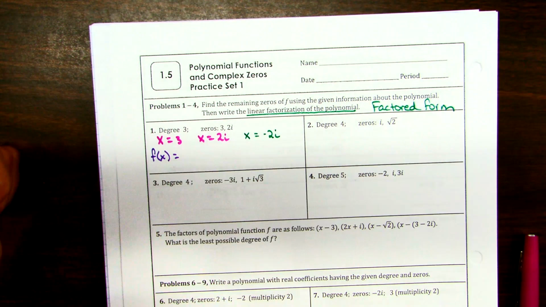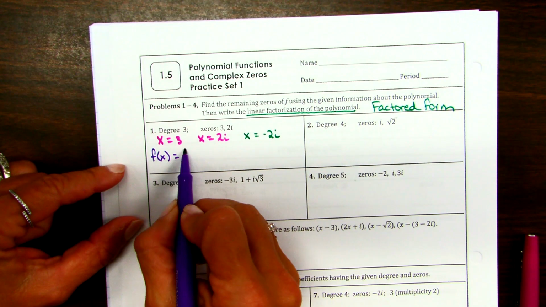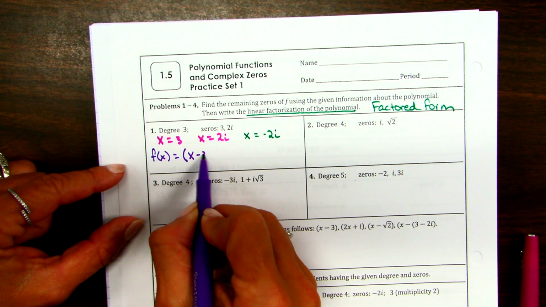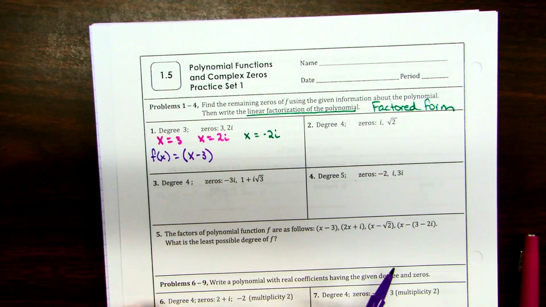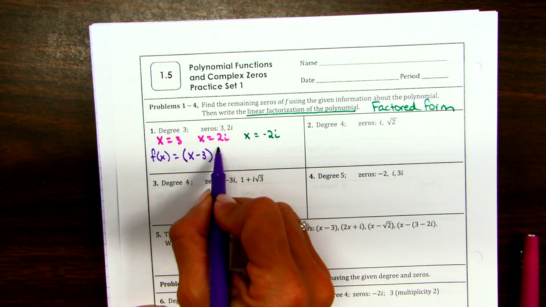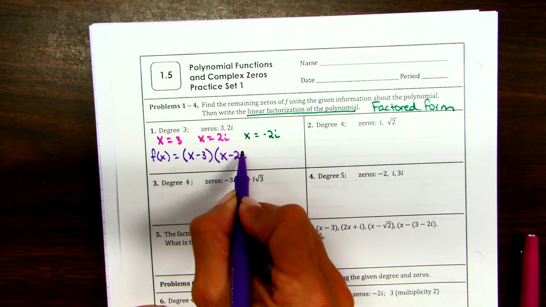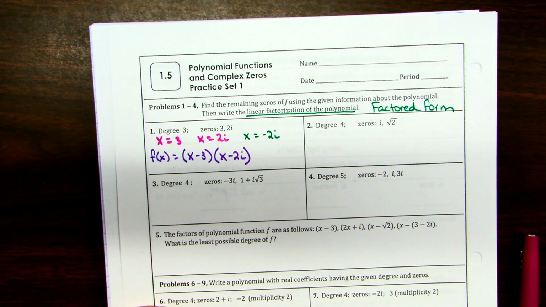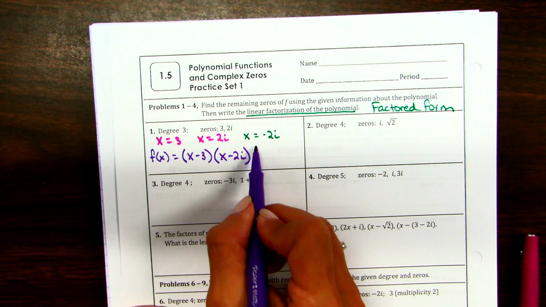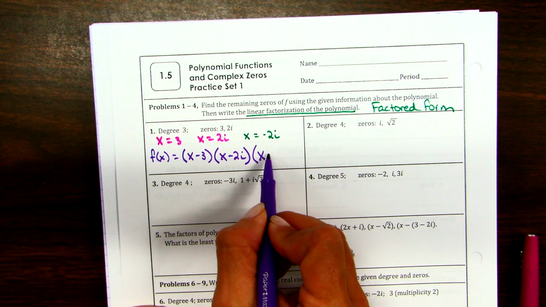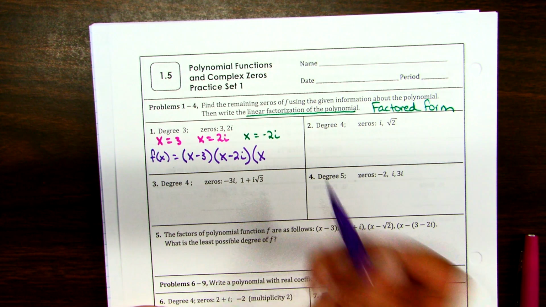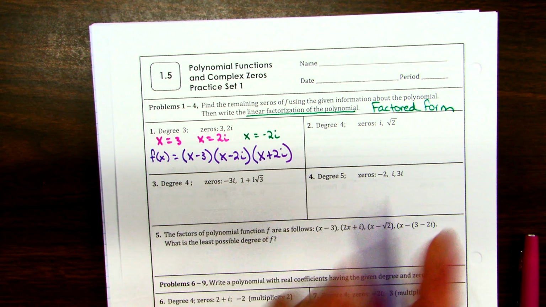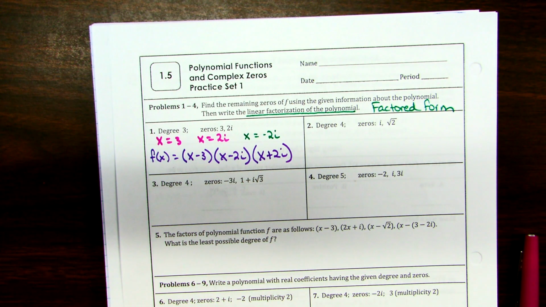Remember? Bring everybody to the other side. So x equals 3 would become x minus 3, right? Just subtract it. x equals 2i would become x minus 2i. And x equals negative 2i would become x what? Plus. Yeah. You don't have to show the work. If it's minus on one side, it becomes plus on the other. If it's positive on one side, it becomes negative on the other side. And that's it.